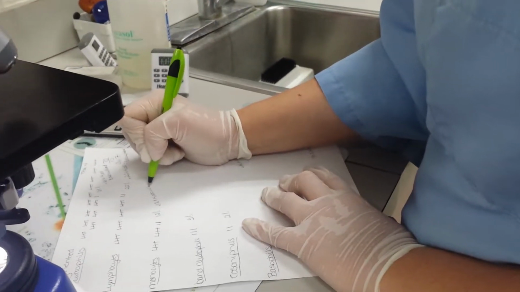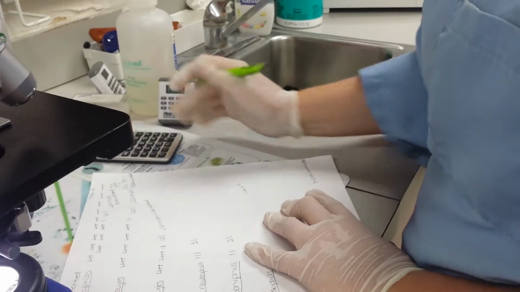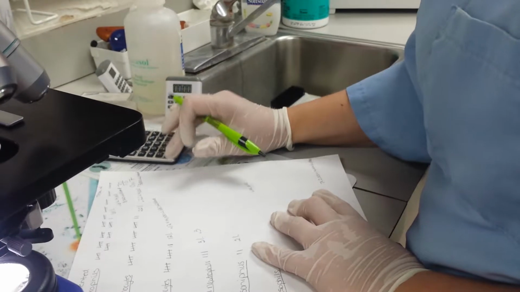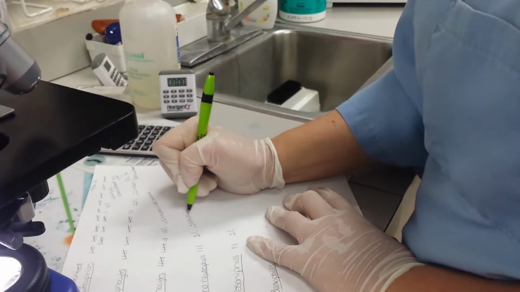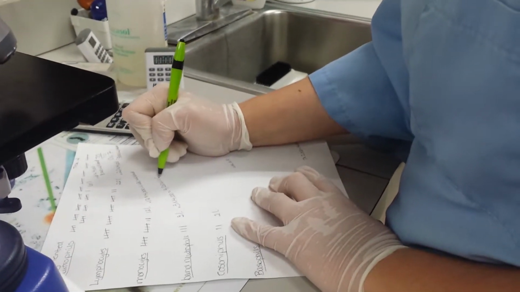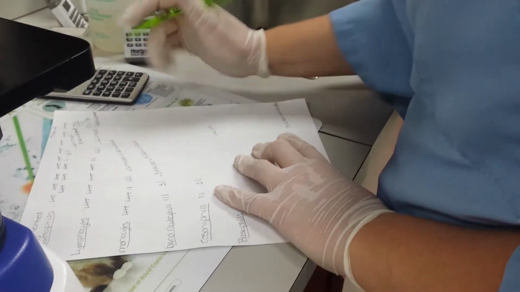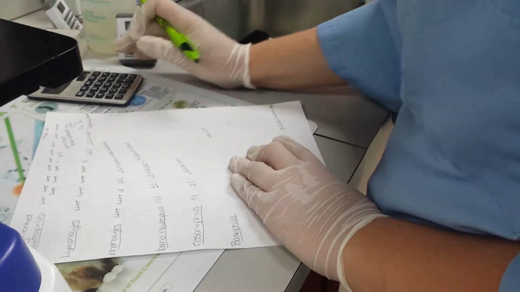it's going to give us 1,680 uL of blood, and then 0.3 going to give us 4,200 uL of blood, and then 0.2 times 14,000.